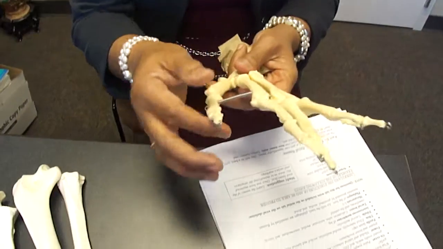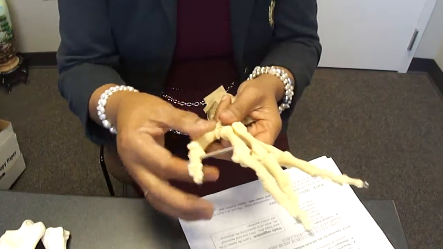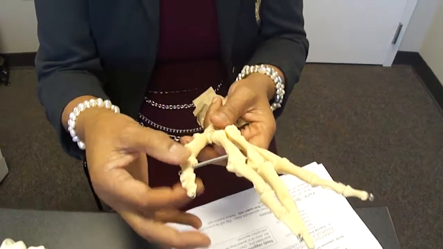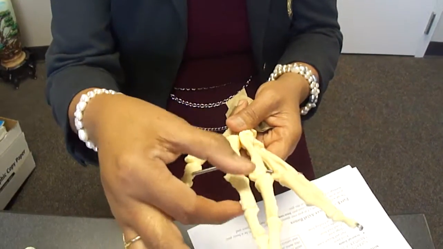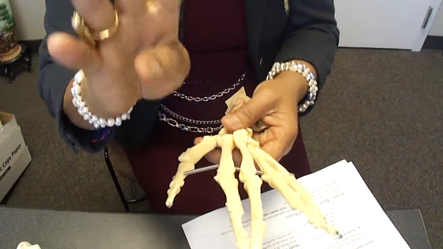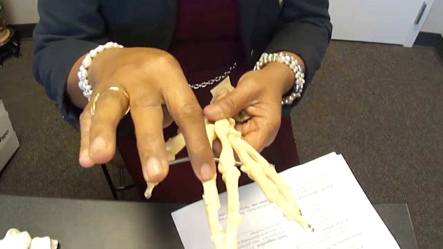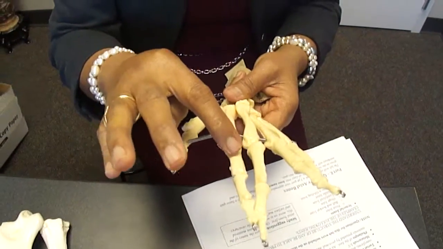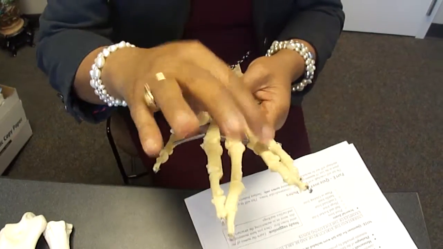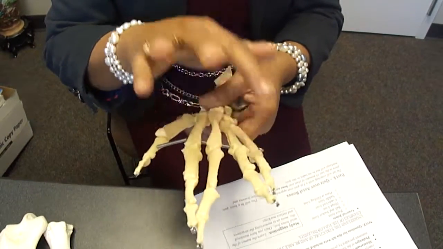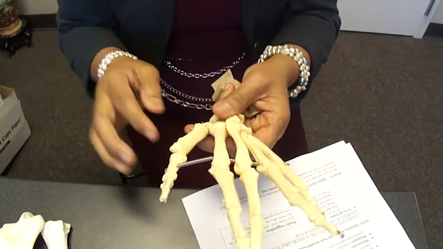Thumb is always lateral. There are two bones in the phalanges of your thumb and three on your four fingers: proximal, middle, distal, for each finger.